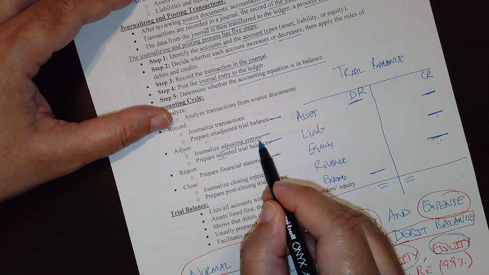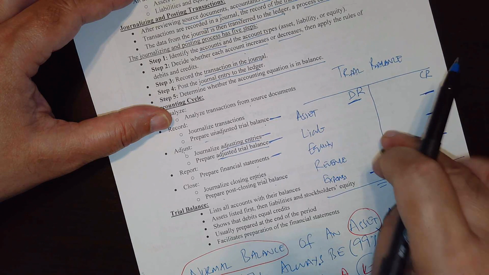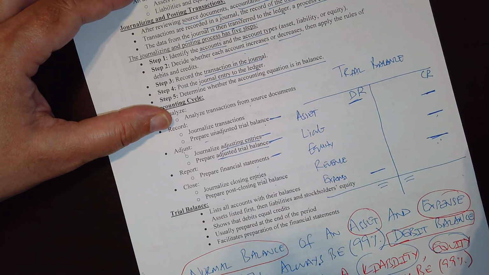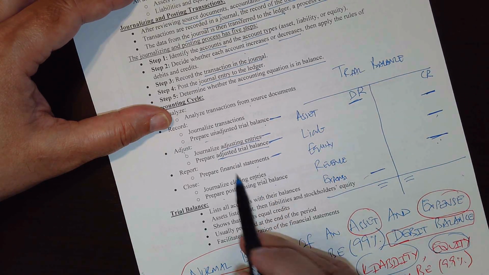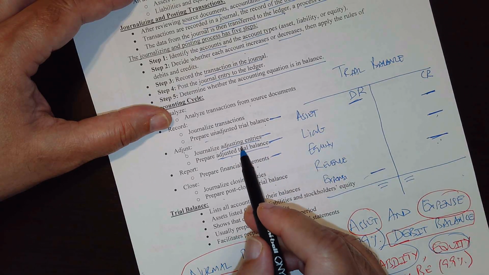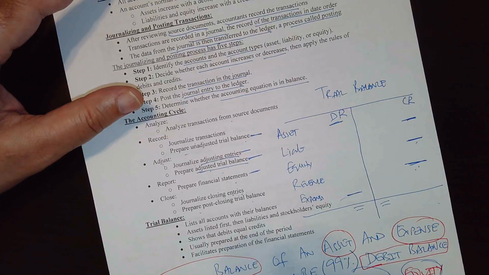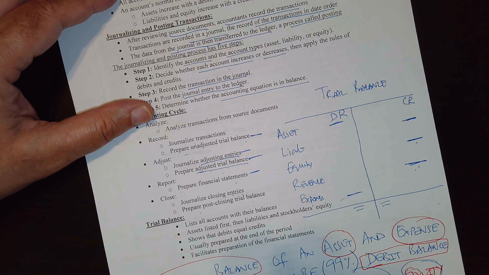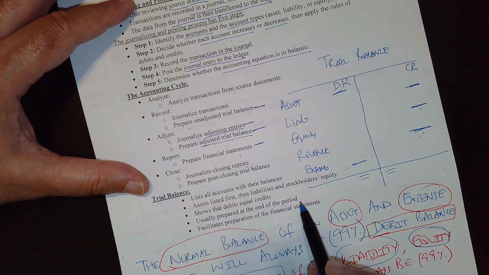If they are not equal, then we journalize adjusting entries, and we prepare another document called the adjusted trial balance. So we keep this one, then we prepare another one which we call the adjusted trial balance. We copy this on the other end. With the help of adjusting entries, we adjust. Once we adjust, then on another page we make first the income statement, then the statement of retained earnings, then the balance sheet. It shows debits and credits, is usually prepared at the end of the period, and facilitates the preparation of the financial statements.